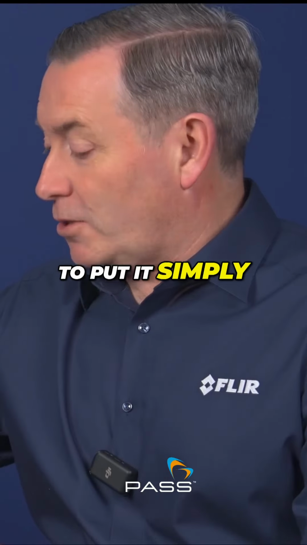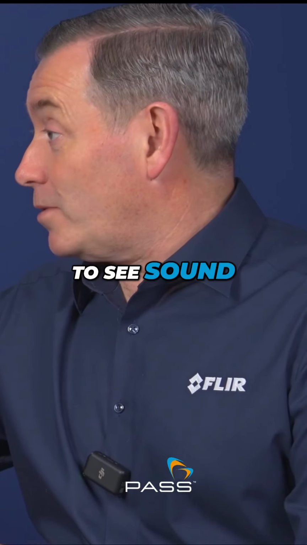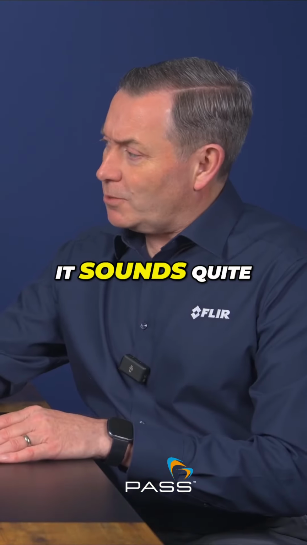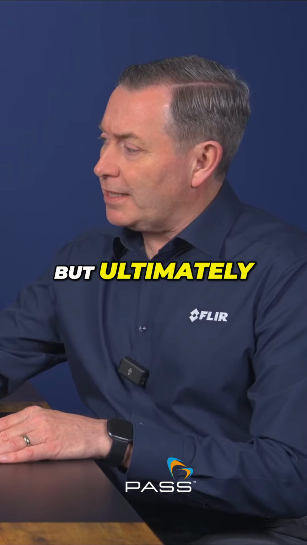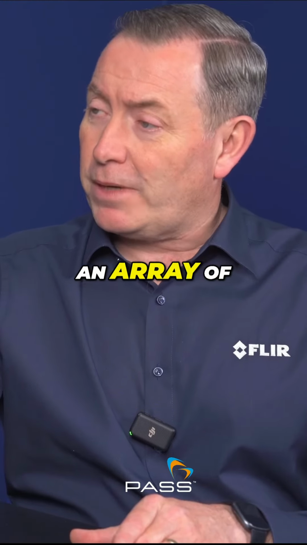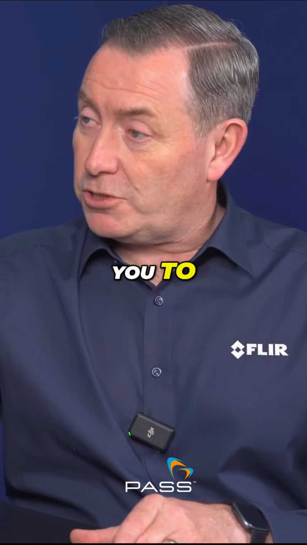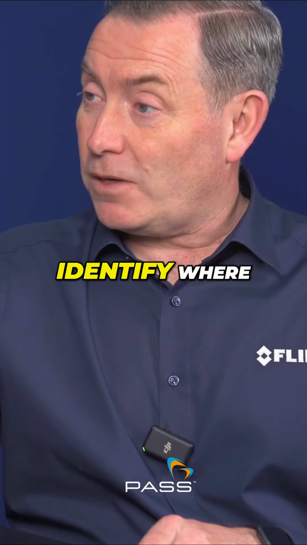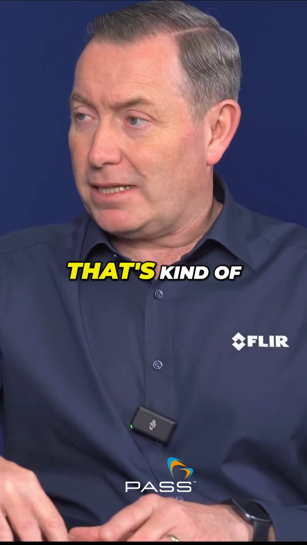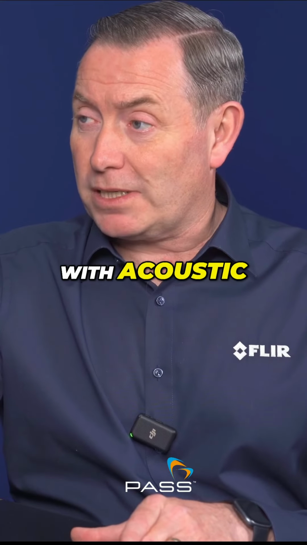To put it simply, acoustic technology allows you to see sound. And when you put that in a sentence, it sounds quite strange. How do you see sound? But ultimately, it's a device with an array of microphones, which allows you to triangulate, locate, and actually identify where a leak is from a distance. That's in its simplest format. That's what you do with acoustic imaging generally.